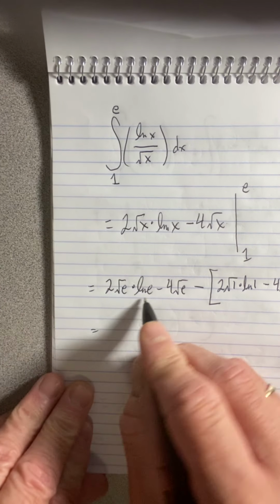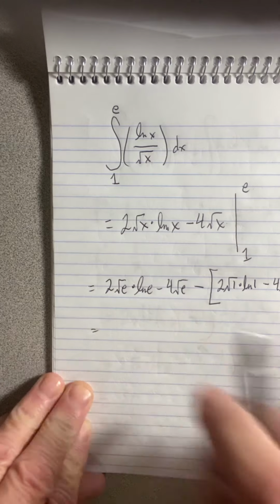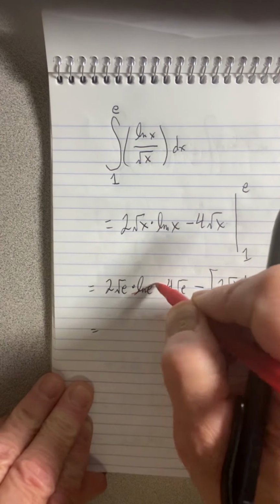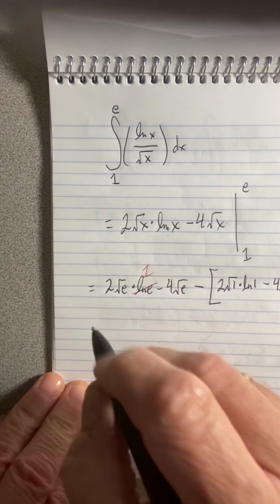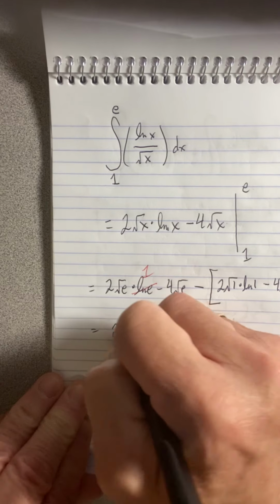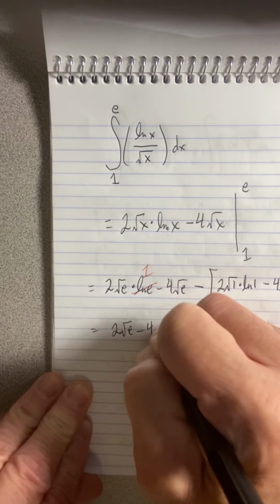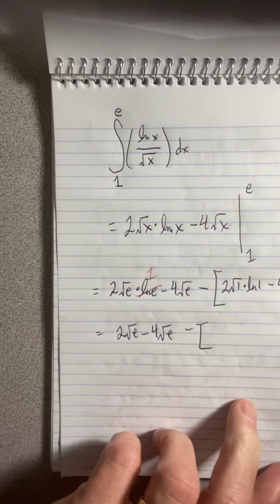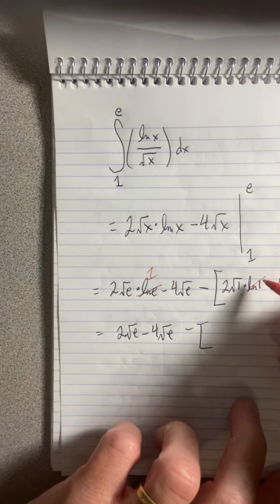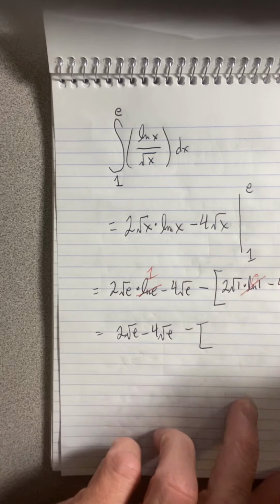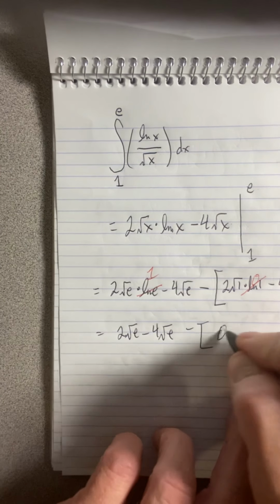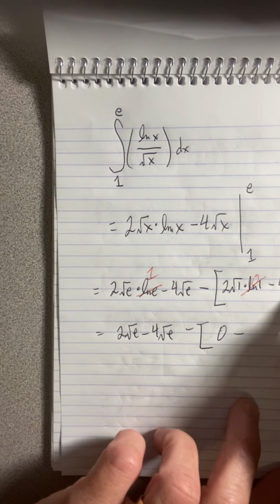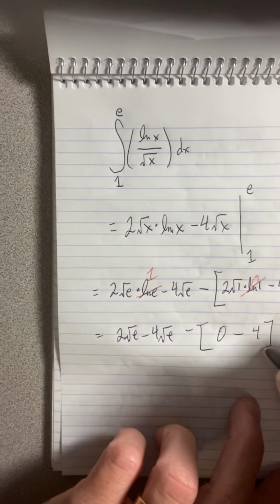So here, the natural log of e is just 1. That's just a fancy way to write 1. So I have 2 square roots of e minus 4 square roots of e minus, in this bracket, the natural log of 1 is a fancy way to write 0, and 0 times anything is 0. So I have a 0 there, minus the square root of 1 is just 1, so that's a minus 4.